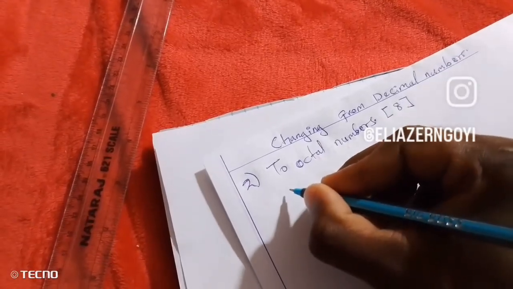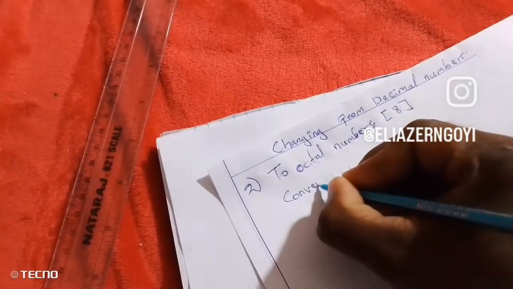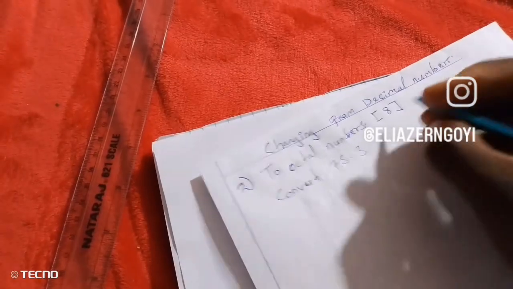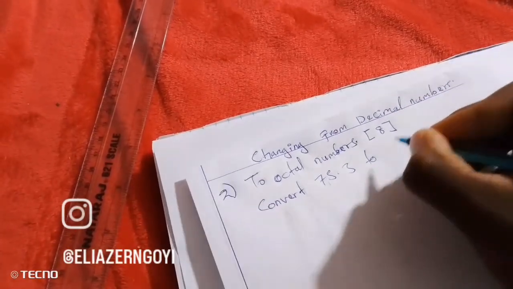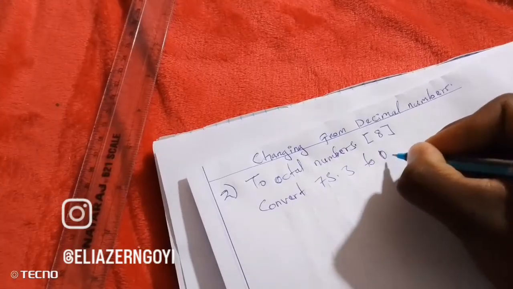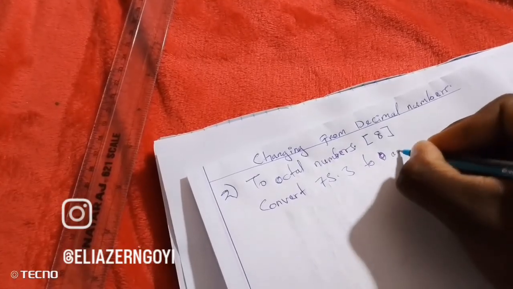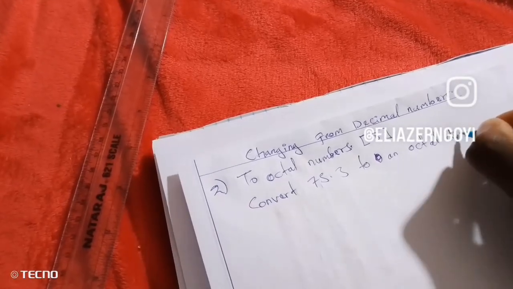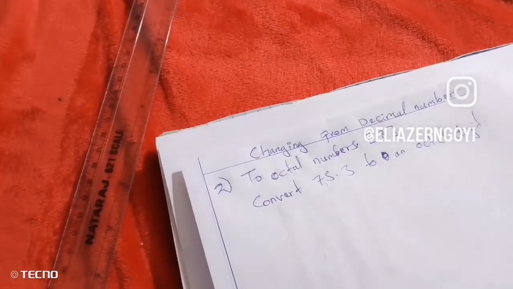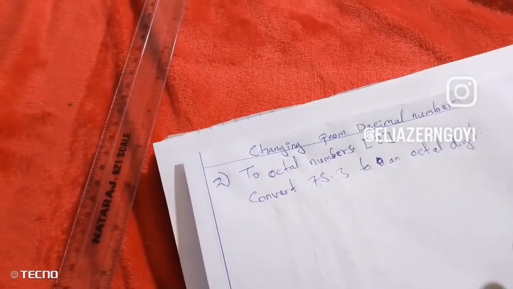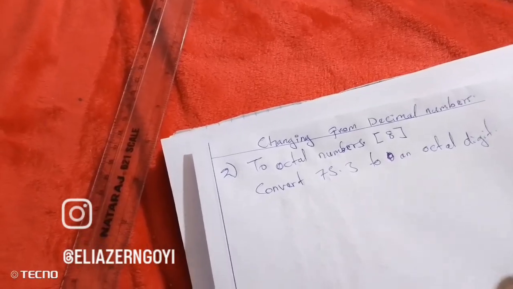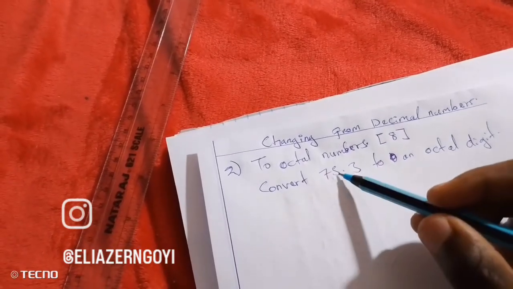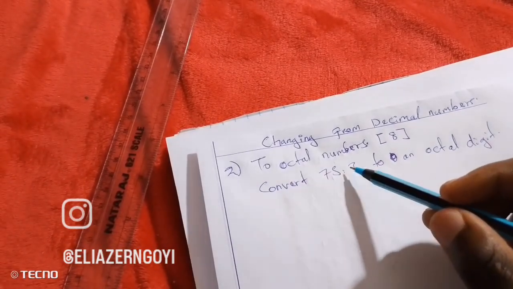Let's say convert 75.3 to an octal number. How do you change 75.3 to an octal digit? Our main focus in this video is on the 0.3.